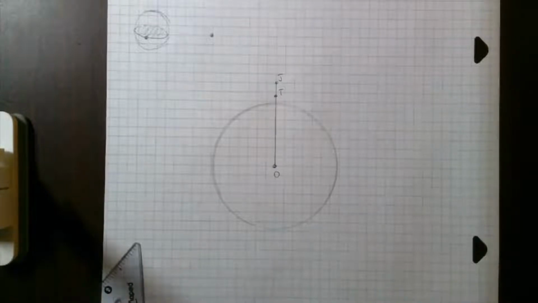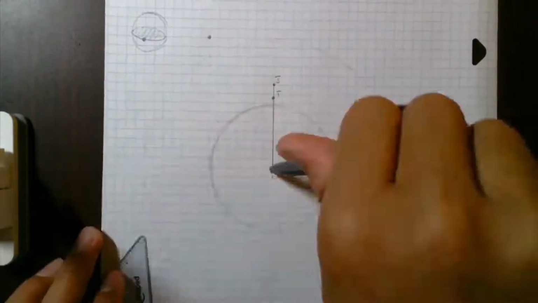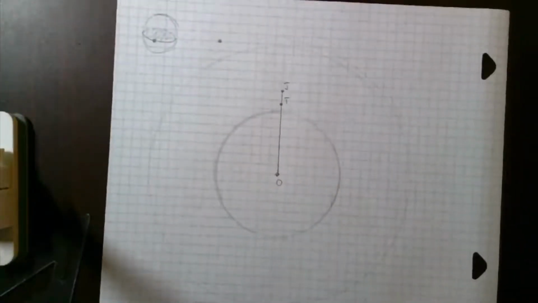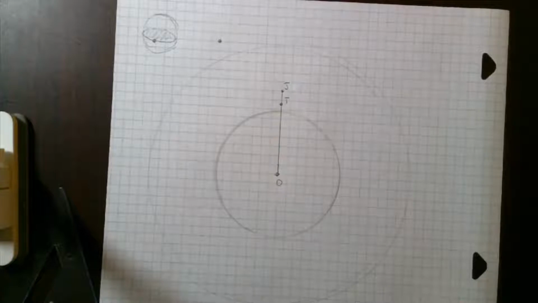So we can represent the Sun's orbit by another circle around the Earth. That's pretty big. Okay, let's let that be the Sun's orbit. The radius of the orbit actually doesn't matter, as the Sun makes a complete orbit, quote unquote, at a fixed rate, which is 1 day per orbit, or 24 hours per orbit.